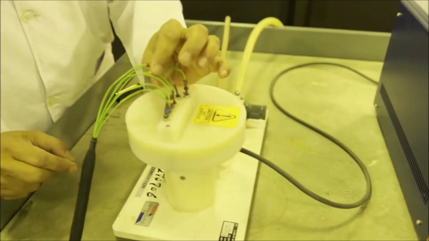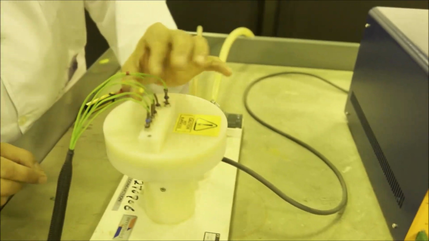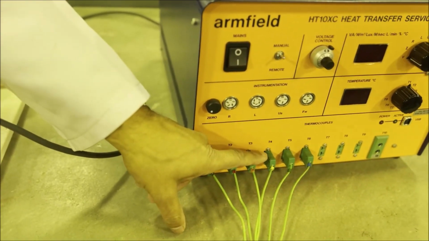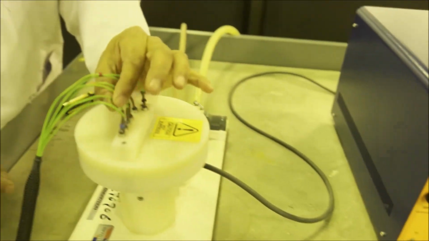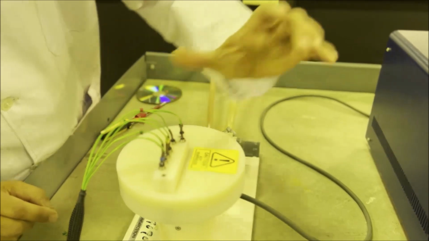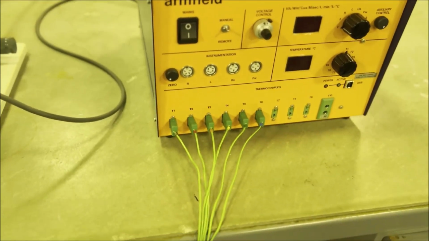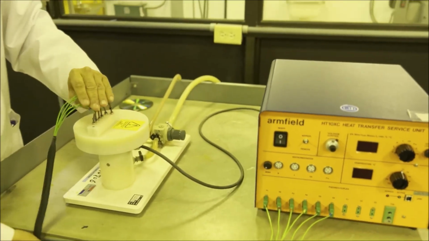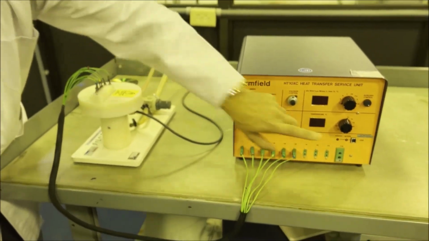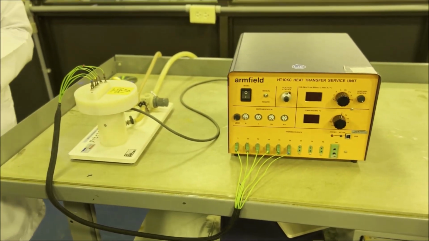Third is orange, connected to 3. Fourth is yellow, connected to 4th. Fifth is green, connected to green. And last is blue. So make sure all the thermocouples are connected to their respective sockets.